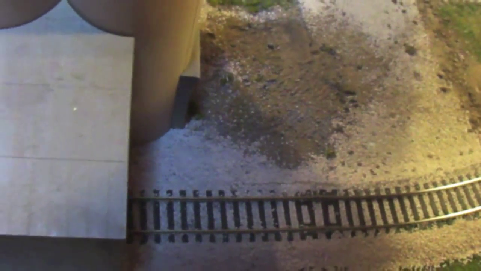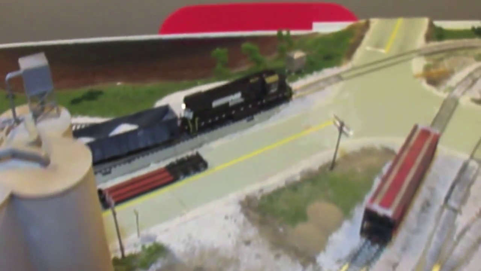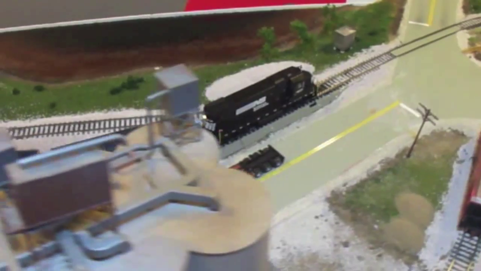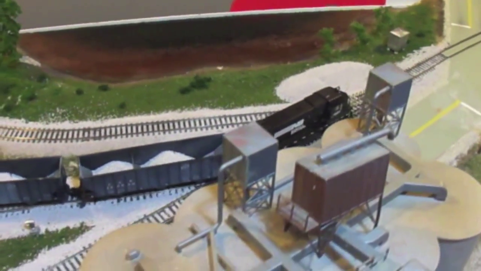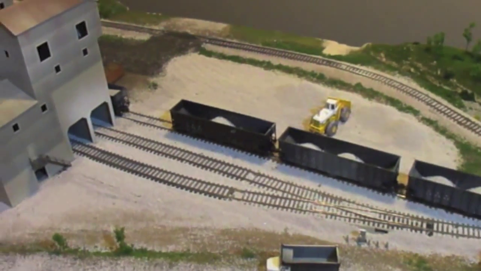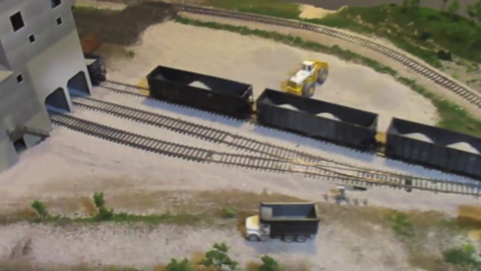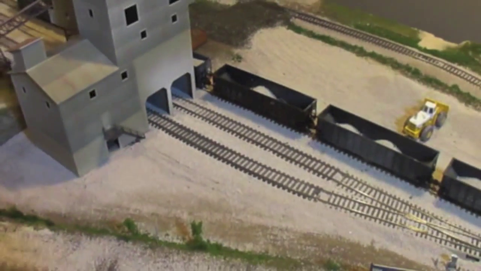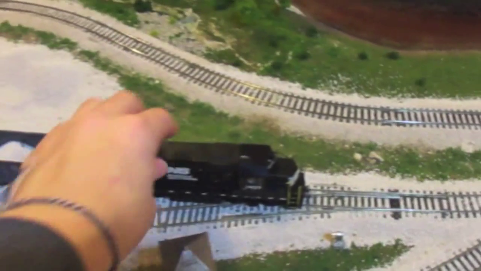Oh, that's not good. Alright, probably a little fast for a yard, but whatever. Yeah, this is just really dirty back here. Alright. So now we'll move forward.